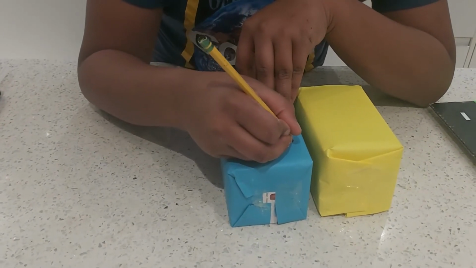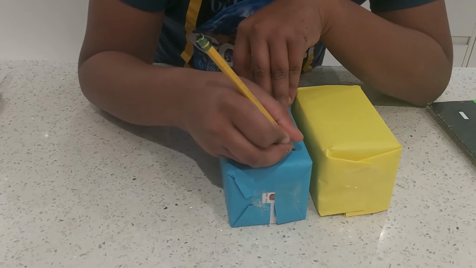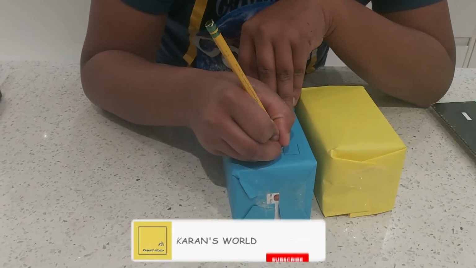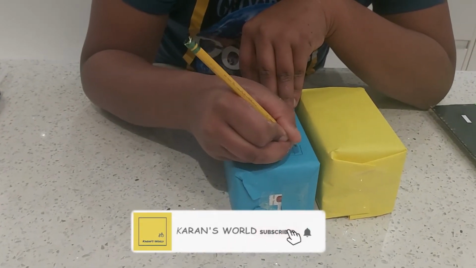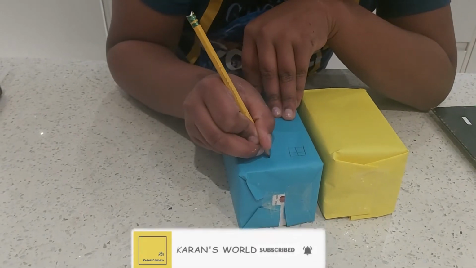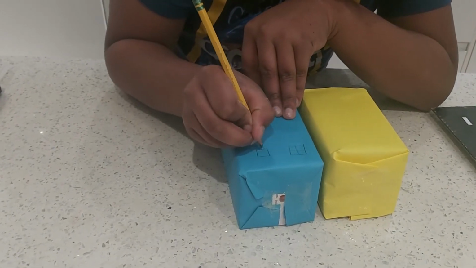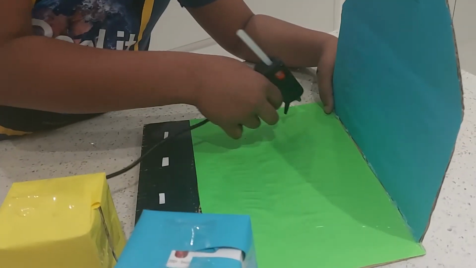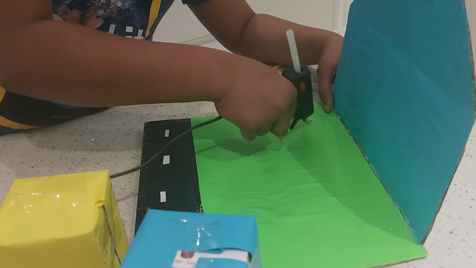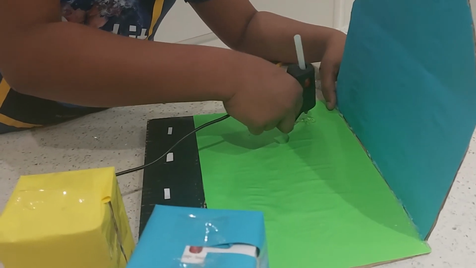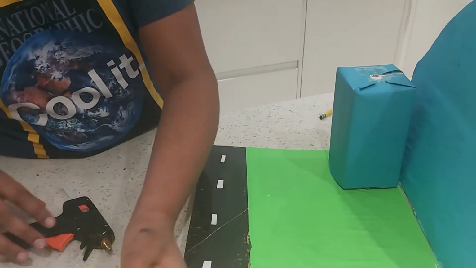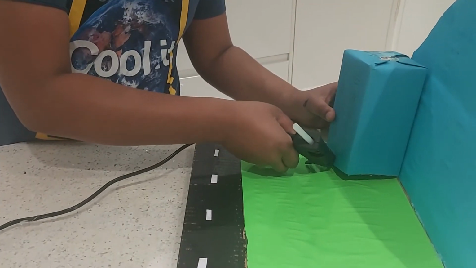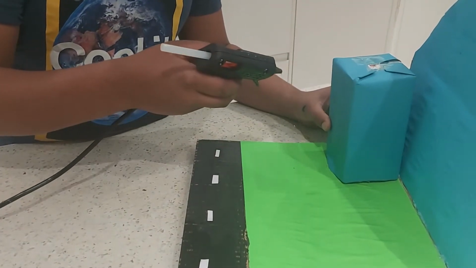I made a yellow box as well, but I didn't need it because my model was a bit shorter, so that's why I didn't use the yellow one, but I made it just in case. And as you can see here, I'm doing the windows for the houses. So now I'm going to glue my house. I'm gluing the blue house now, just like this. I glued it on the base, but I didn't think it would stick that much, so I stuck it on the top as well. Now it's fully secure.